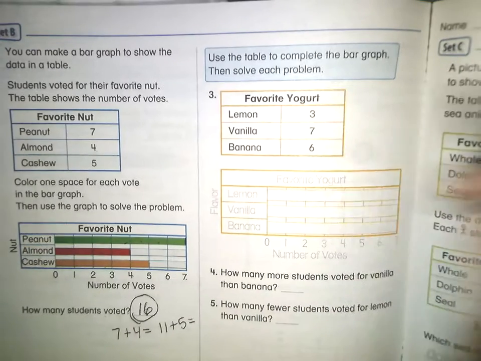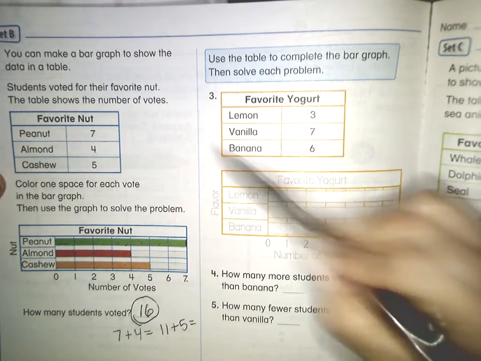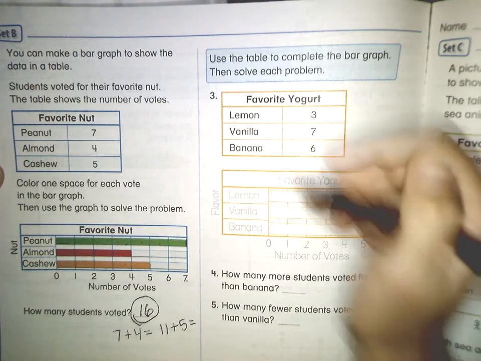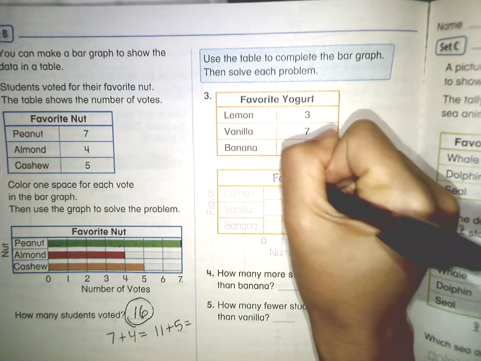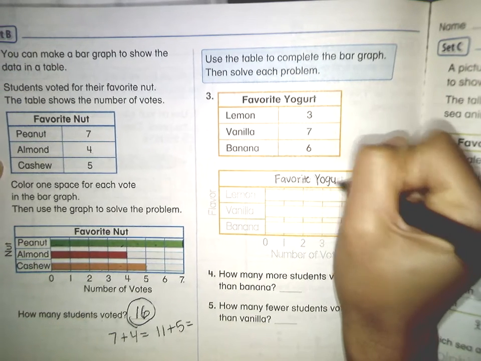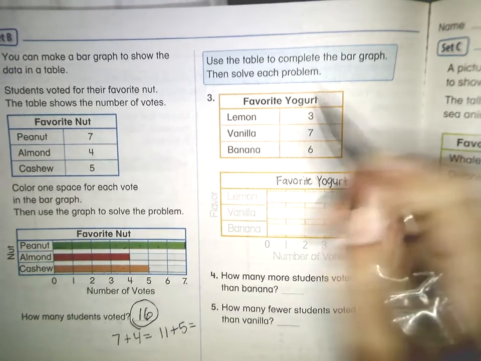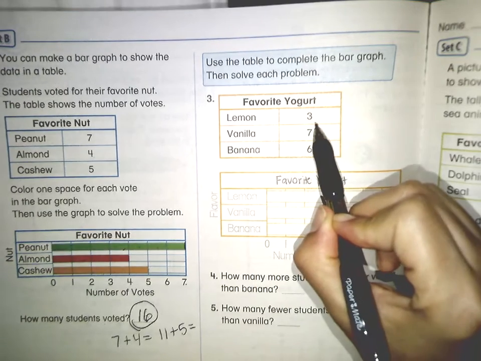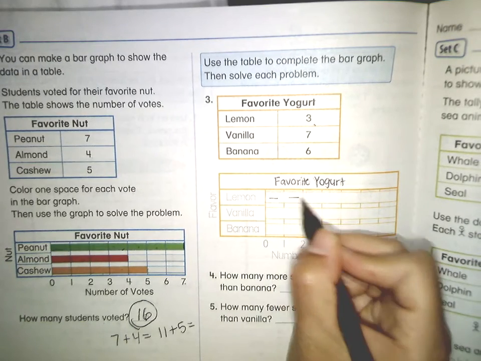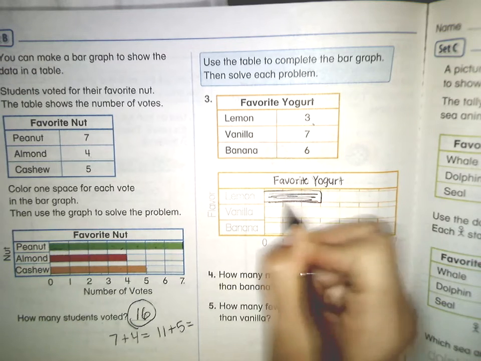Okay, use the table to complete the bar graph. Then solve each problem. Here we have favorite yogurt flavors. Lemon, vanilla, and banana are our options. The title is Favorite Yogurt. The flavors are on the side, and then the number of votes are at the bottom. So lemon. How many voted for lemon? 3. So we have to fill in 3 boxes. 1, 2, 3. And shade it all in.